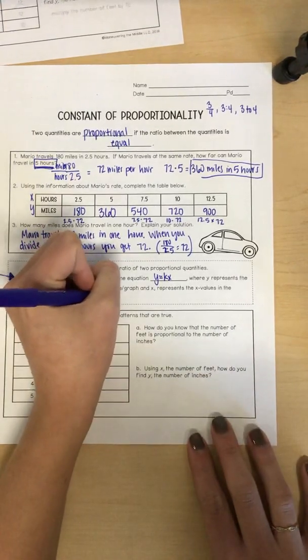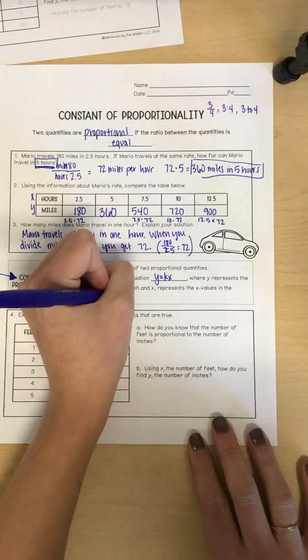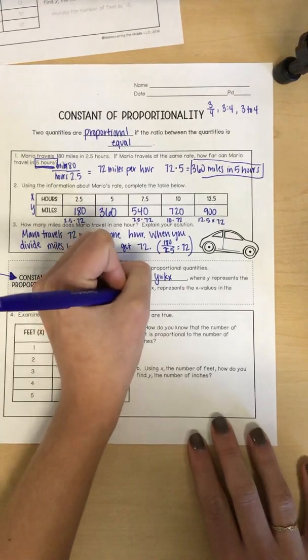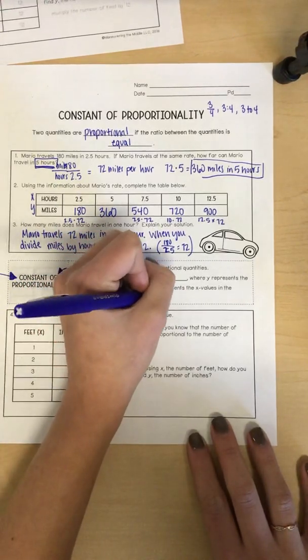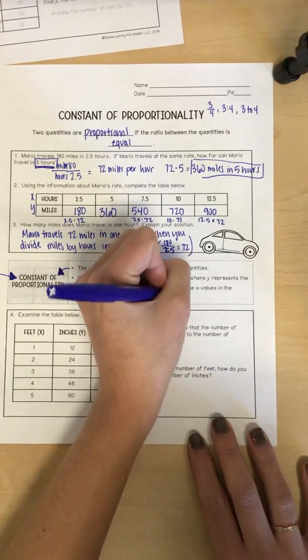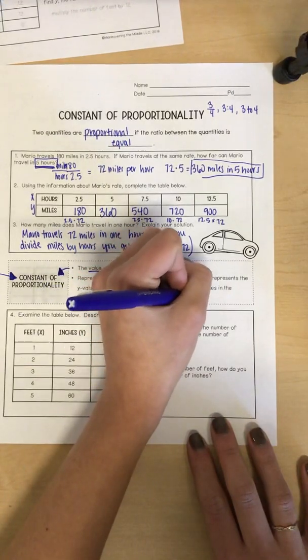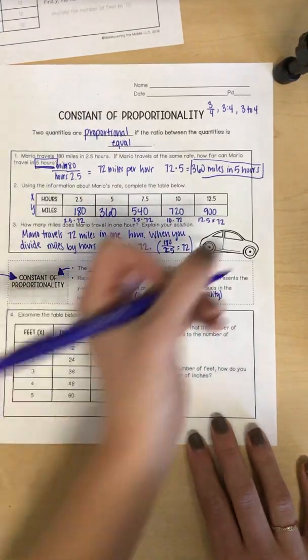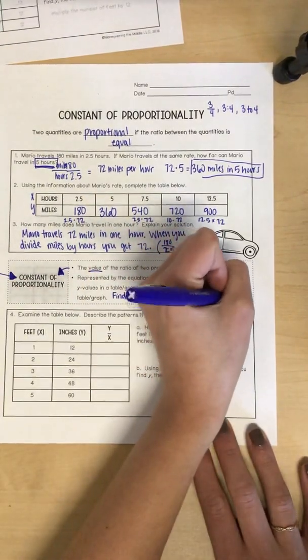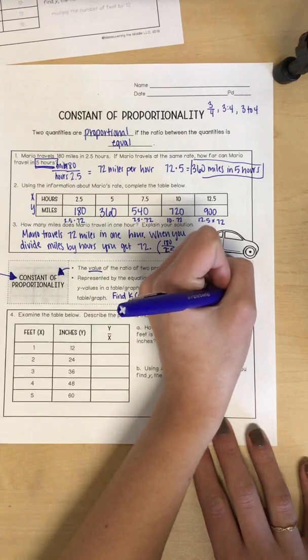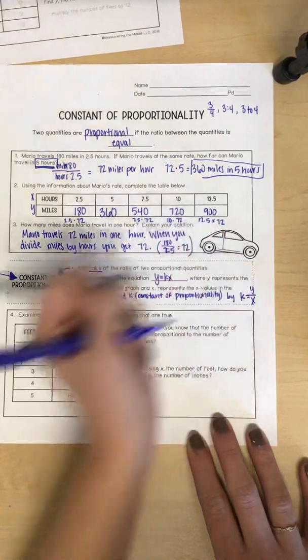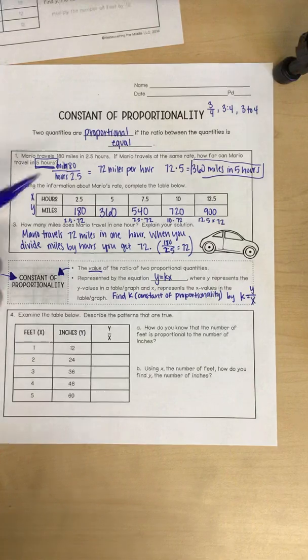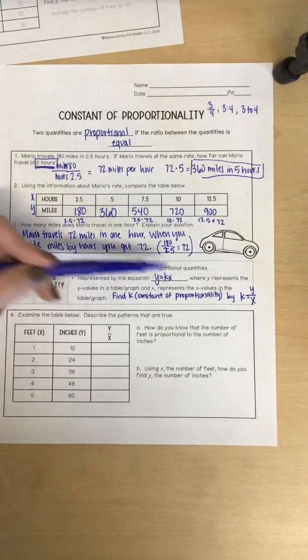So I'm going to write find k, the constant of proportionality by k equals y divided by x. So throughout the unit, we'll represent the equations y equals k times x.